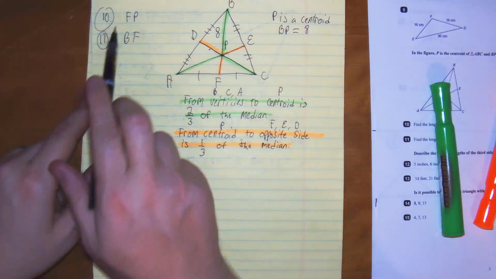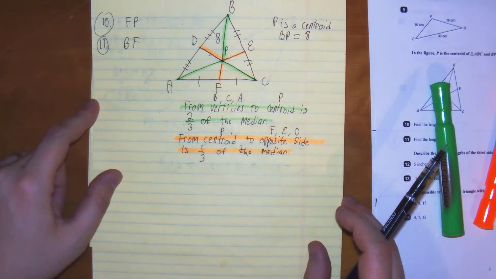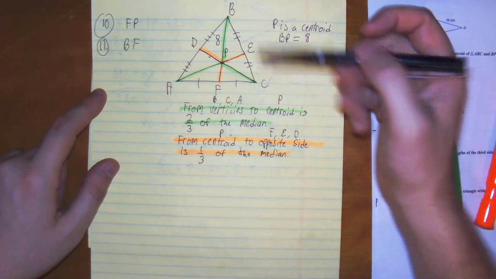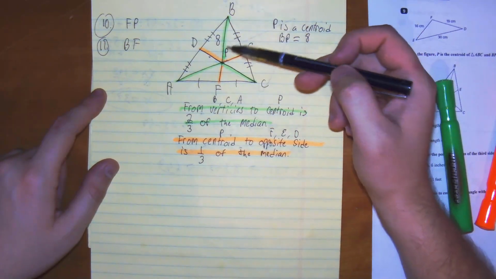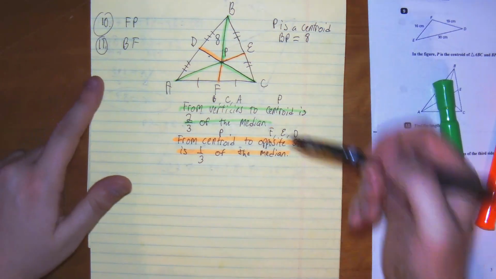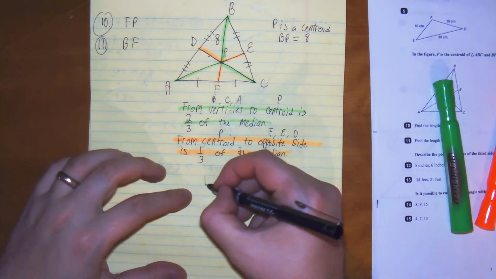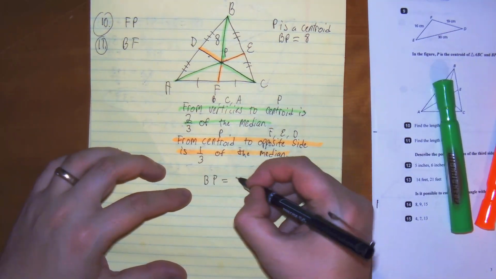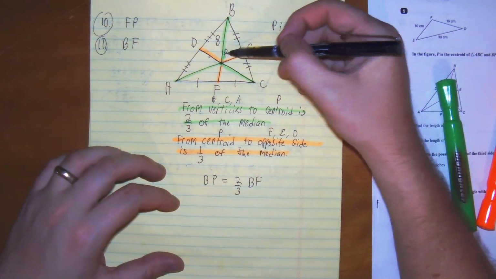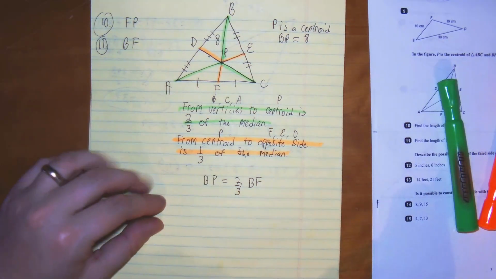Alright, so what we're looking for is FP and BF in this problem. The way we're going to solve that is we're going to use the standard formula. We're given BP right away, and we're looking for FP. So we're going to find 10 and 11 in one fell swoop. So using these rules, our formula that we come up with is BP is equal to 2/3 of BF. So BP is 2/3 of BF, which is stated right here, the median.